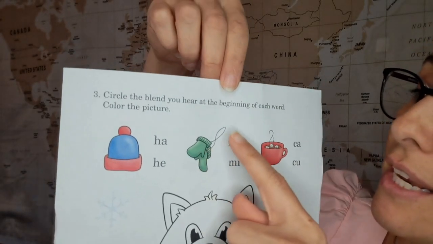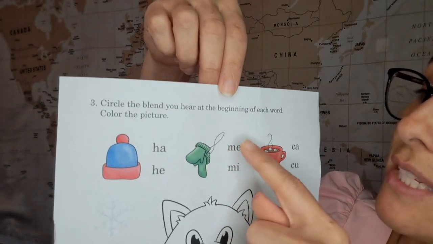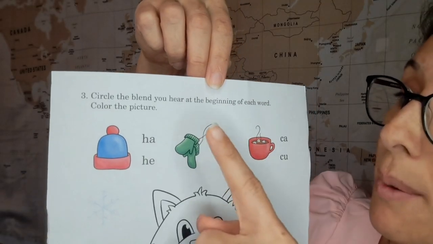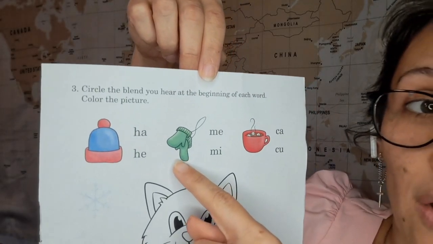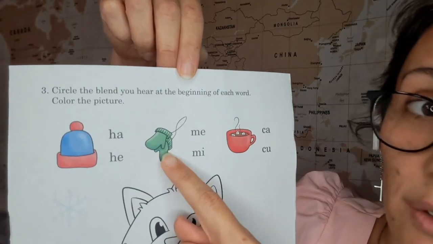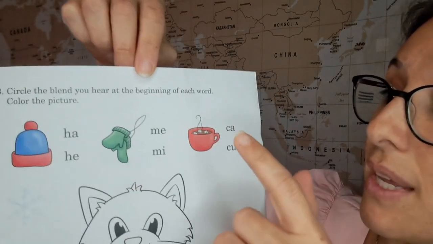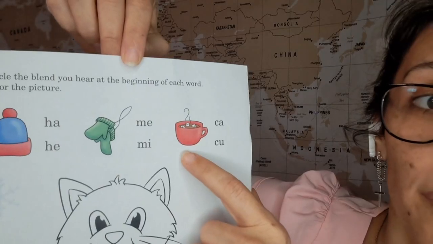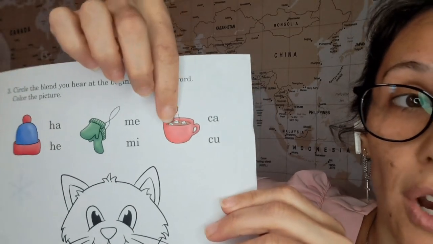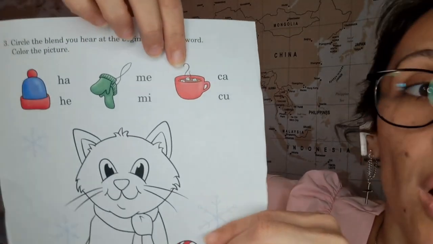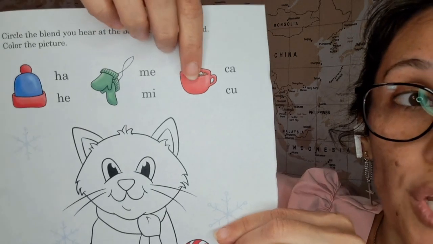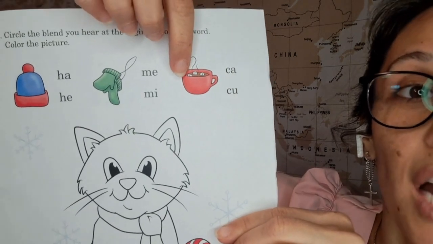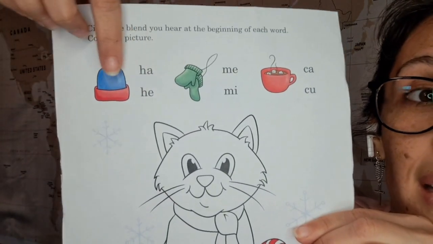And then this one, which one of these is the beginning of the word for these? I'll give you a clue. These are mittens, not gloves. And then this, I think this is a cup. I thought they would be talking about cocoa, hot cocoa, but the word they want you to use to find the matching blend is cup. This is mittens, and this is hat.